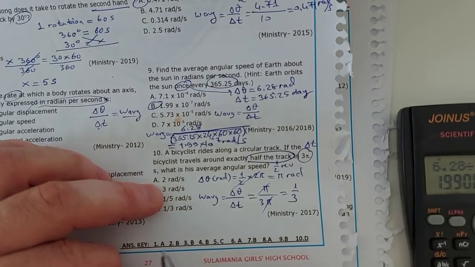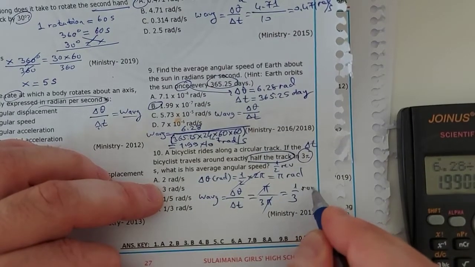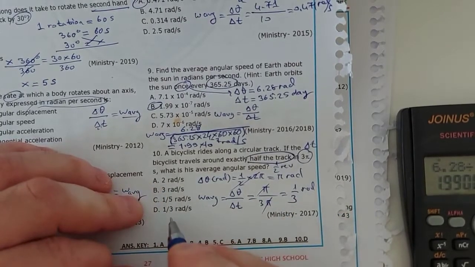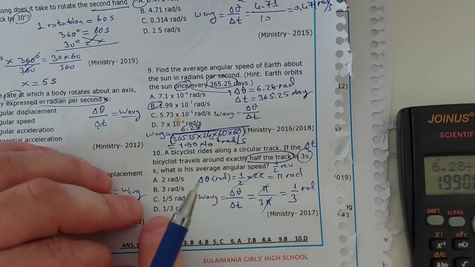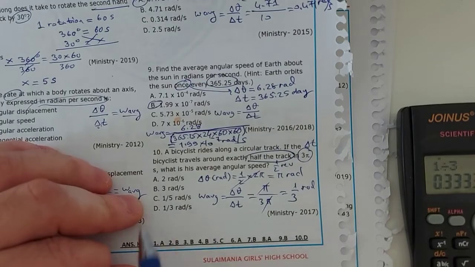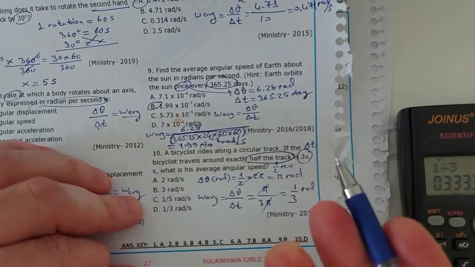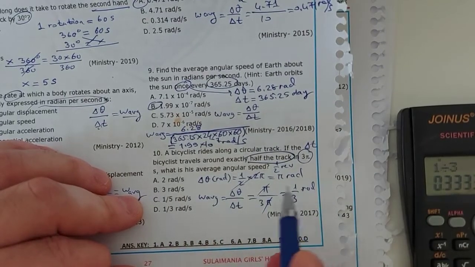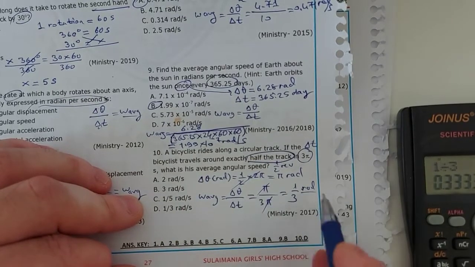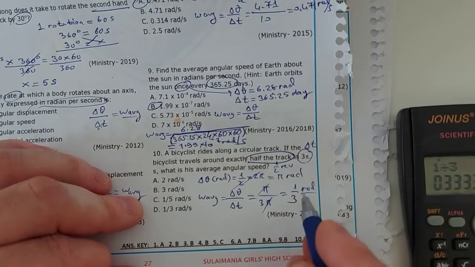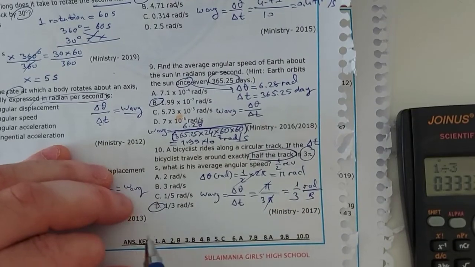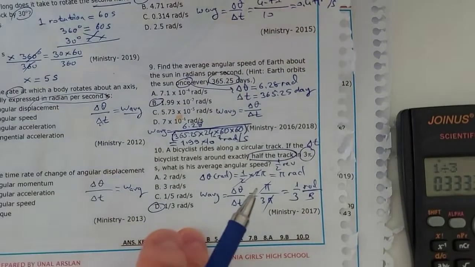So in here, please do not use, as I said, pi as 3.14, because a rational number is asked. If you use a calculator here, you will get 1 over 3, which is equal to 0.33. And when you look at the choices, you will see that there is no 0.33. You can get panic. So when you see a rational number in the choices, better not to use a calculator. Just go with simplifying, okay? So 1 over 3 radian per second, which is choice D, is the correct answer.